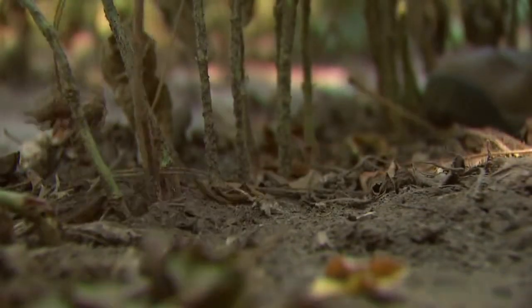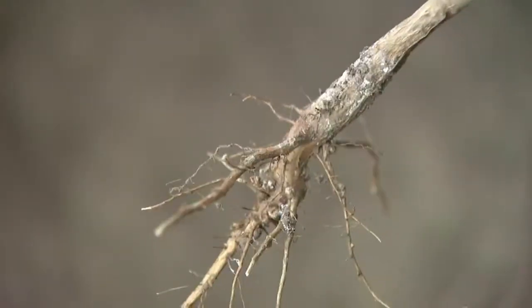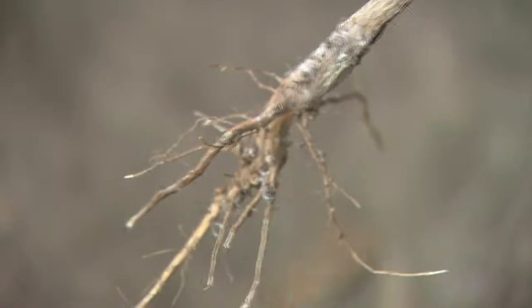The other thing we'll see when we pull those plants that are affected by Phytophthora is you're going to have a significant root rot. So the taproot, many of the roots are going to be quite rotted away, and those plants are going to pull very easily.